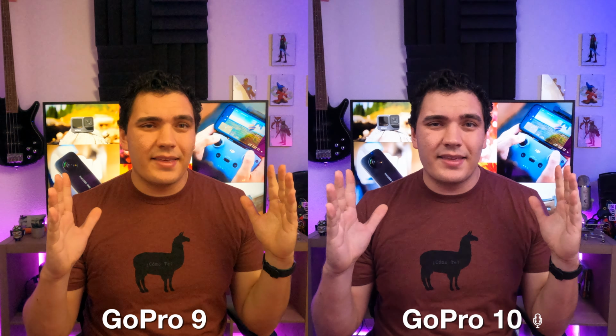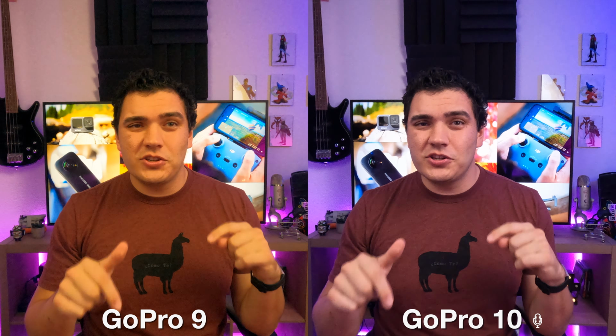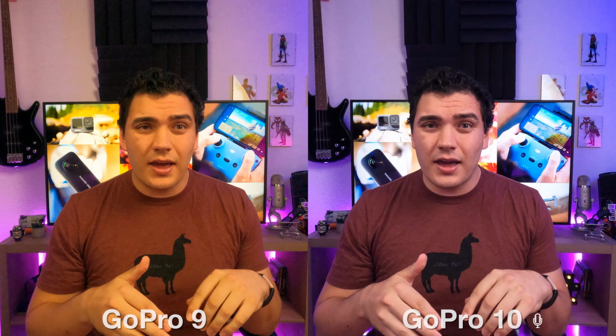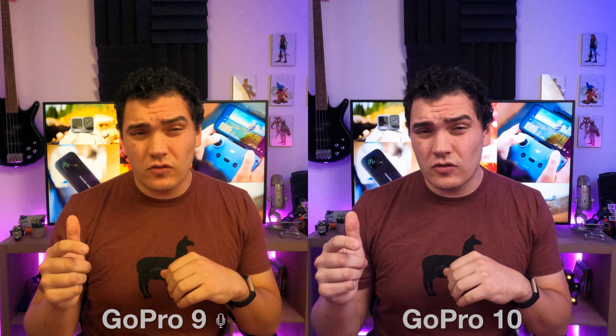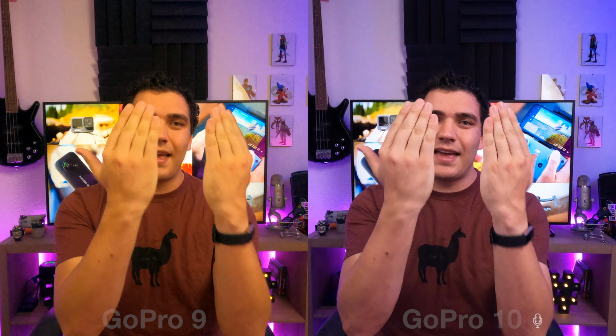I just put it side by side. You leave the comments down below saying which you think is better. Do you see a difference? Do you not? I will also include a link in the description to a Dropbox folder with some of the raw footage, so if you really want to download it and look at it super close, you can do it. But before I waste too much of your time, let's just get right into the video and get that side-by-side footage up there for you to compare.